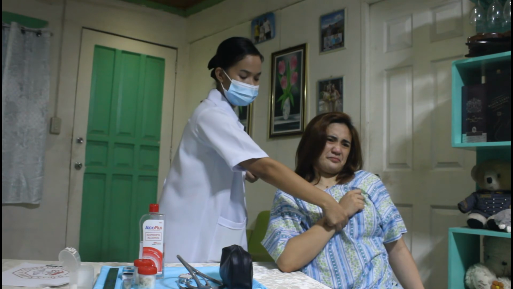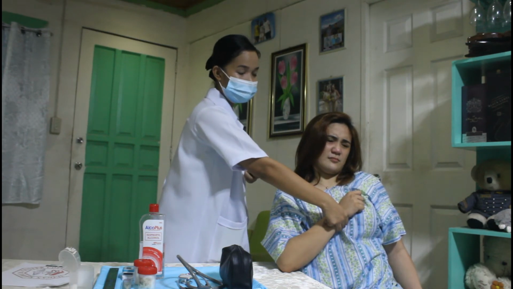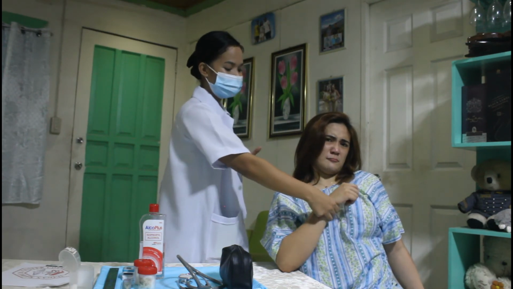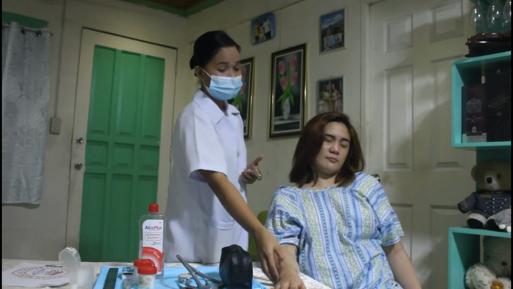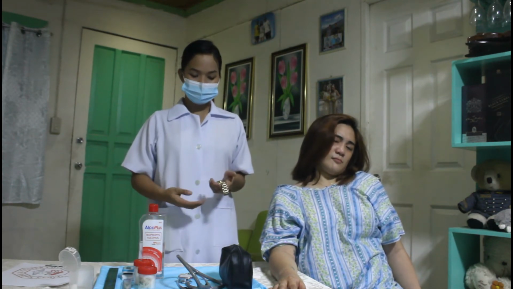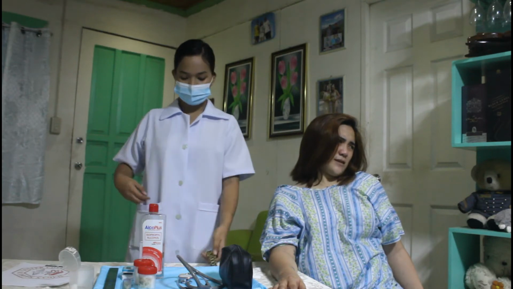So once we're done, we assist the patient into her comfortable or relaxed position. And then we take note of the respiration rate and the radial rate of the patient.